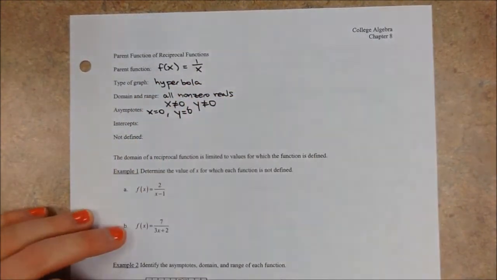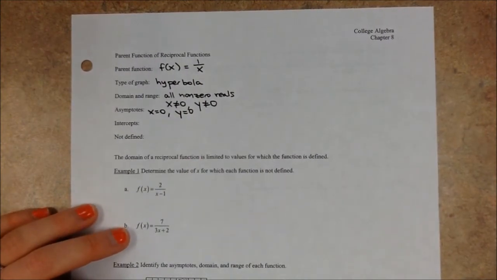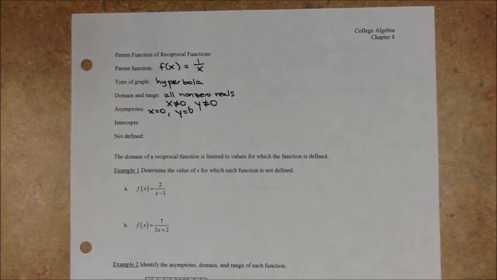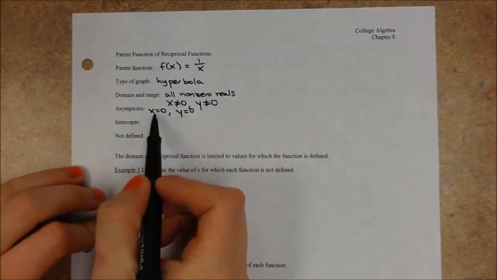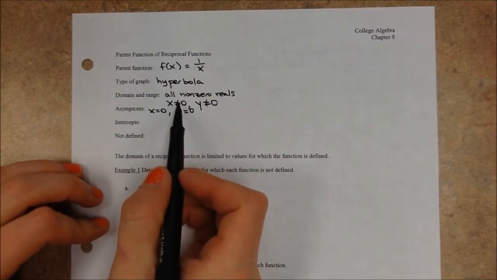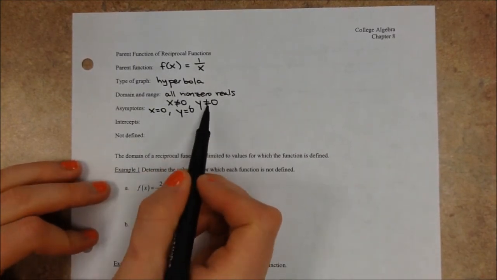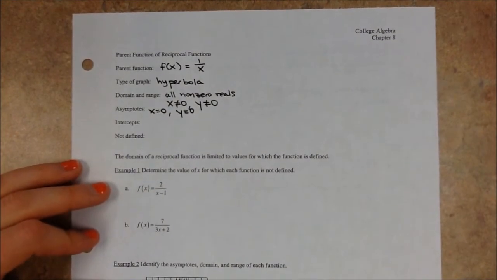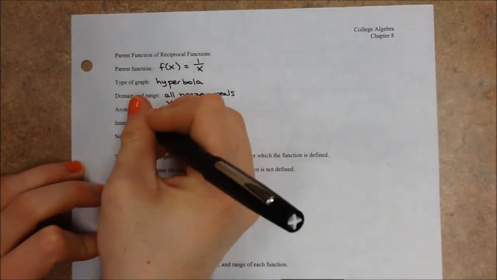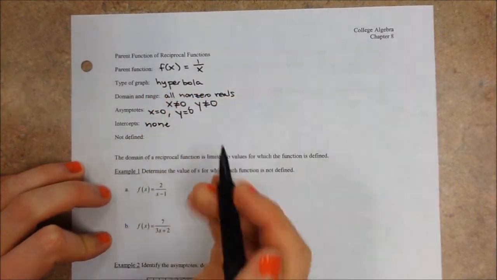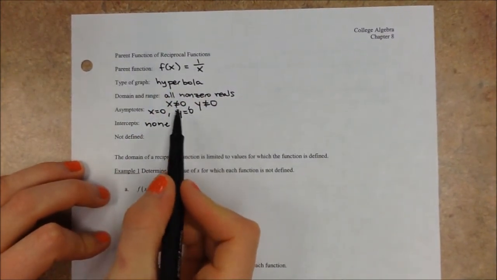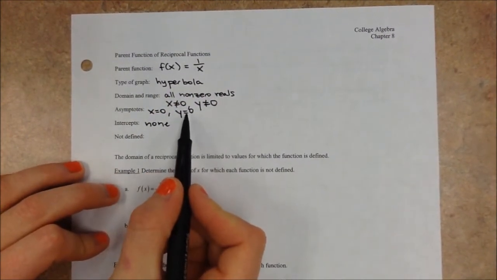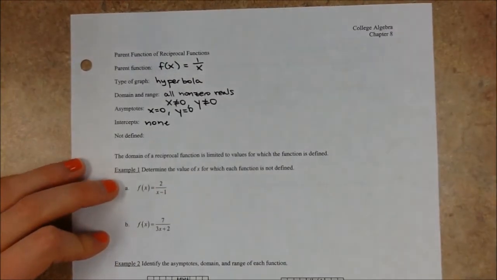An asymptote means that's a line you'll get very, very close to, but you'll never touch. And since you'll never touch this line, we restrict it from our domain. And since you never touch this line, we restrict it from our range. Intercepts, there are none. Remember, this is our y-axis, this is our x-axis. If we never touch those lines, we're not going to have any intercepts.